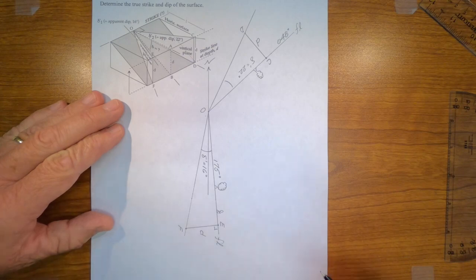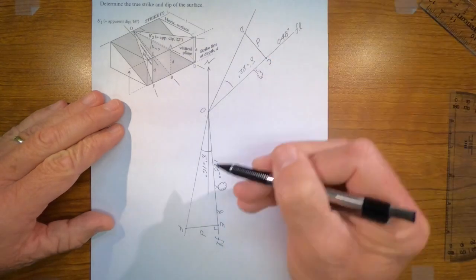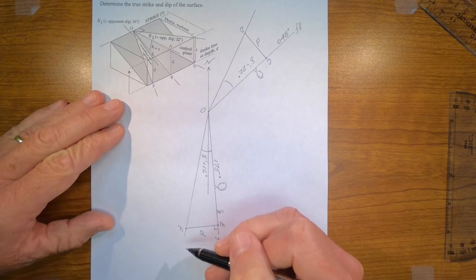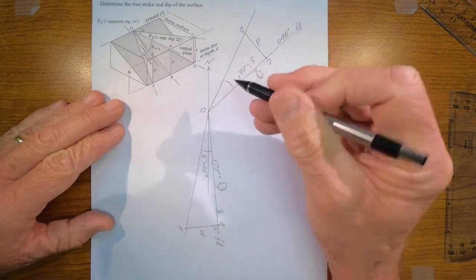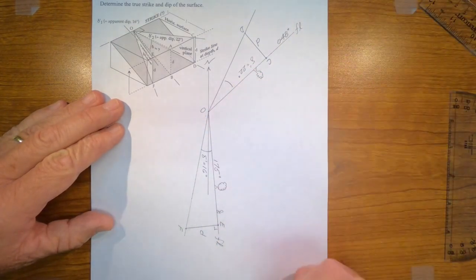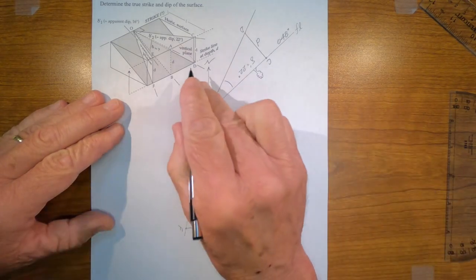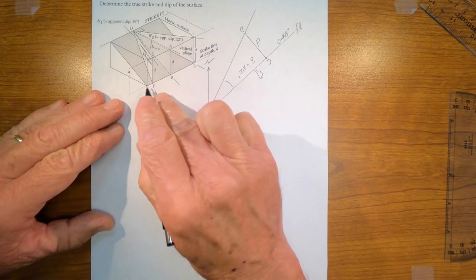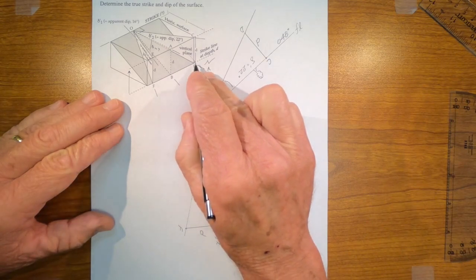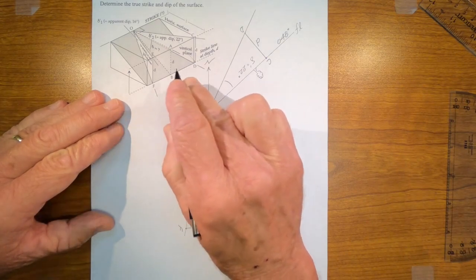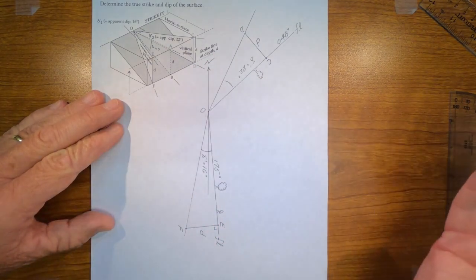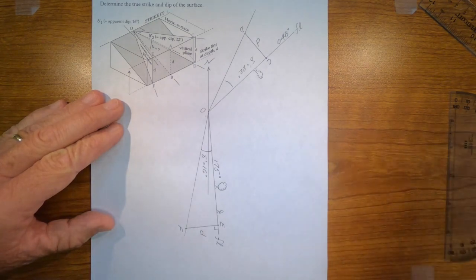What that means is that points D and F are at the same elevation because these were on the same horizontal surface. What that also means is that a line connecting those 2 points, D and F, is the strike line, because strike is defined as a horizontal line in a dipping surface.